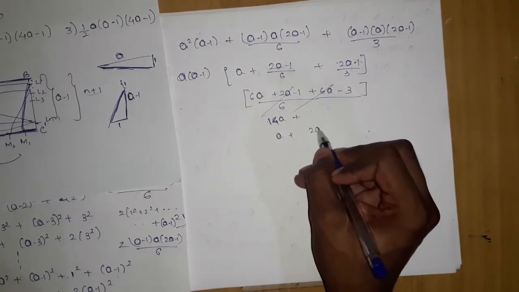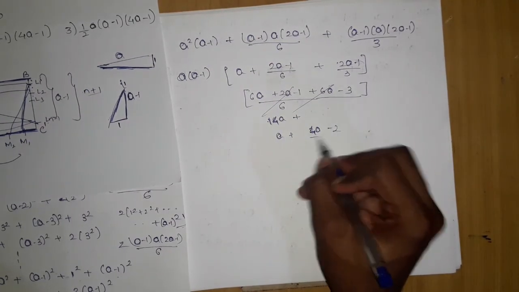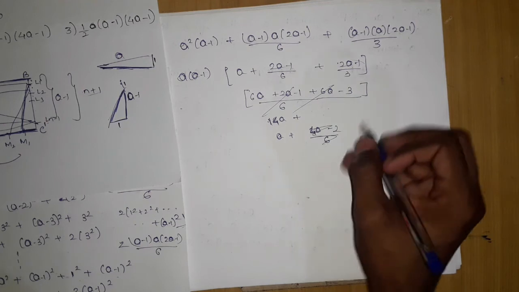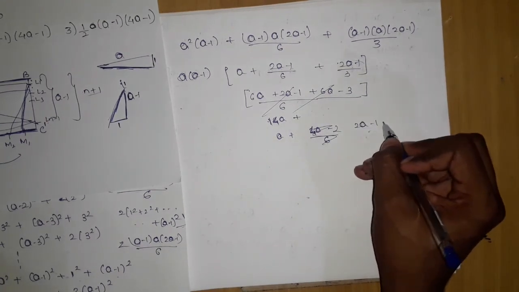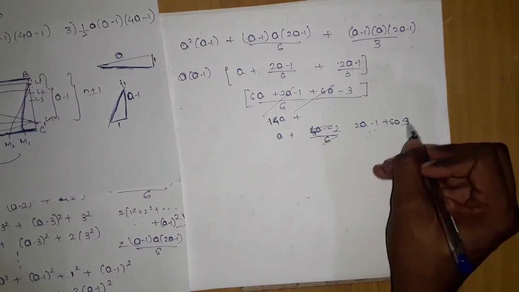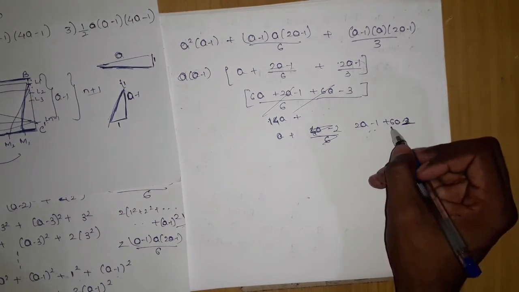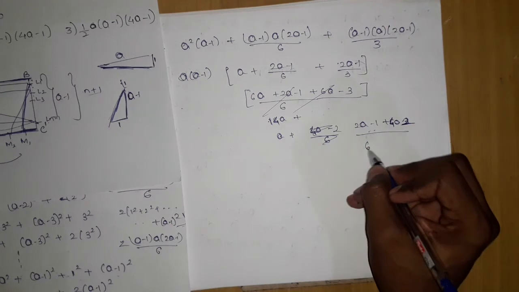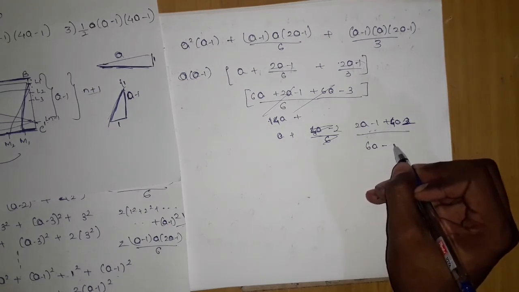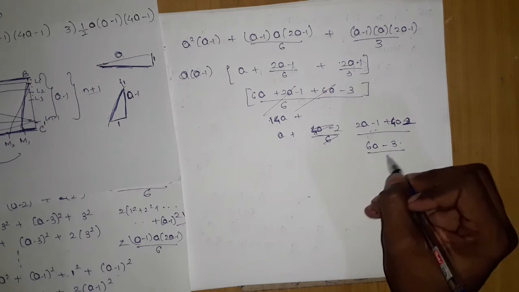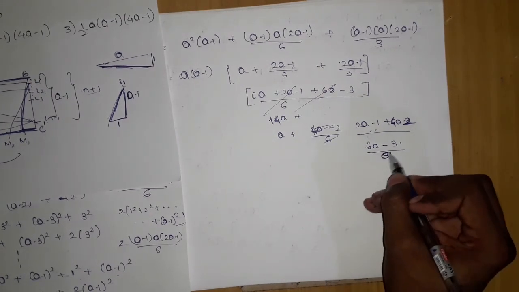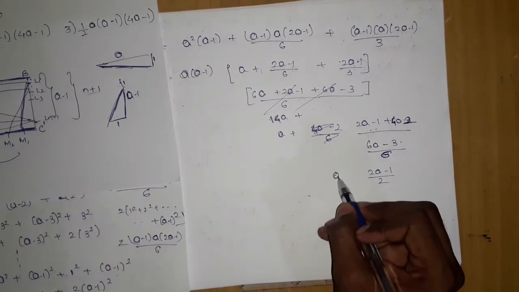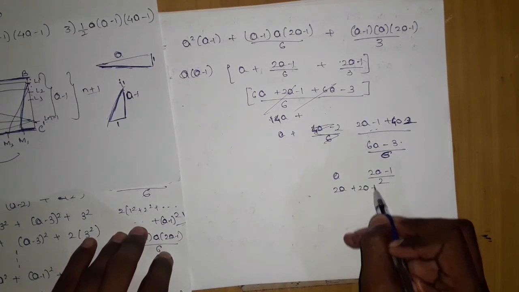A plus 2a means 4a minus 2 upon 6, which gives 2a minus 1 upon 2, and here I have a, so a plus 2a minus 1 upon 2.